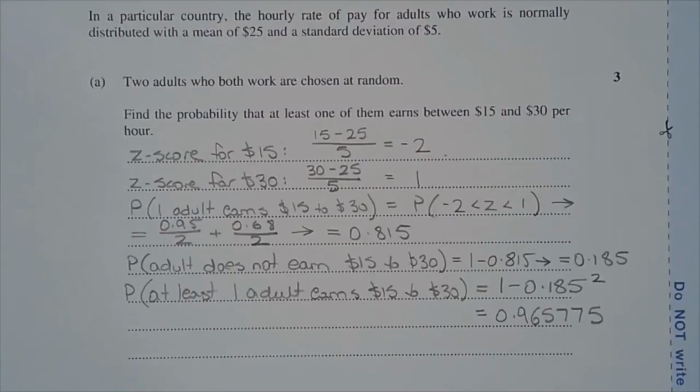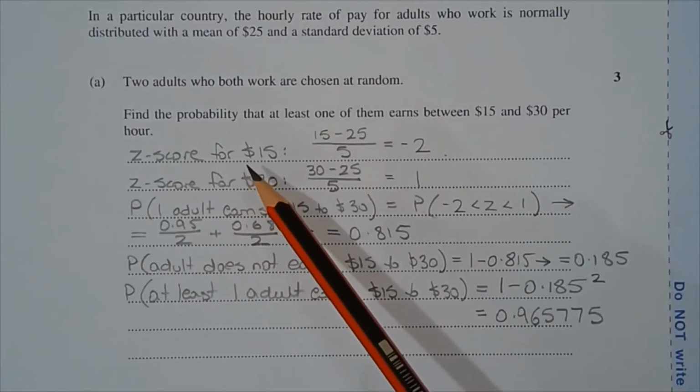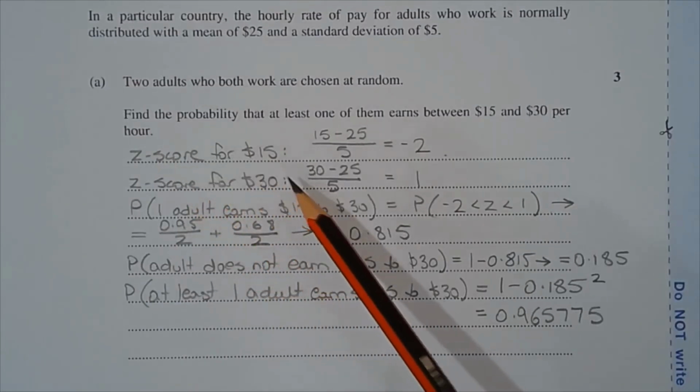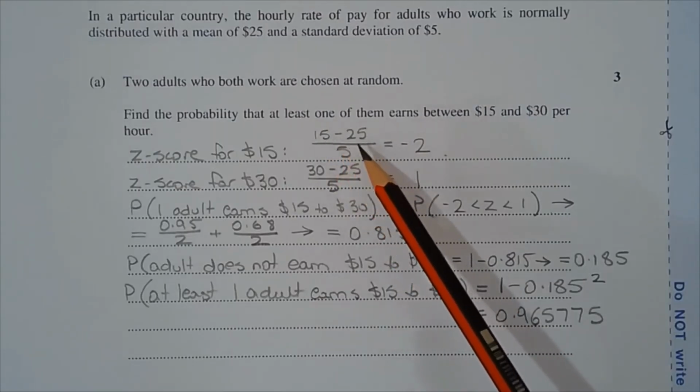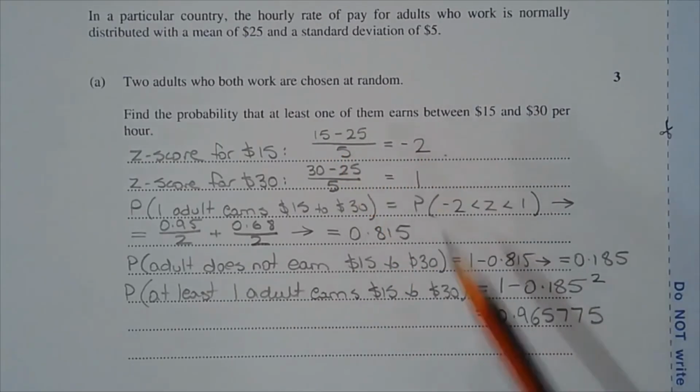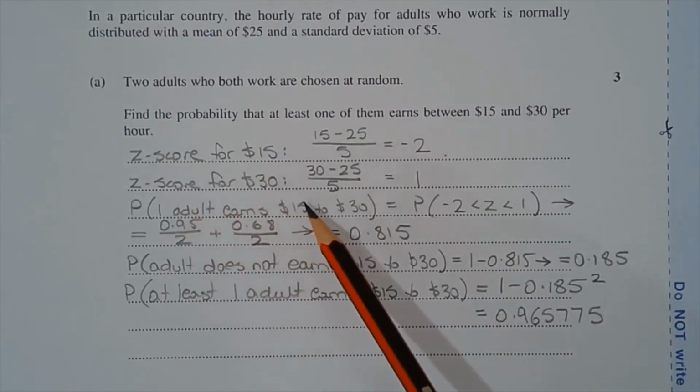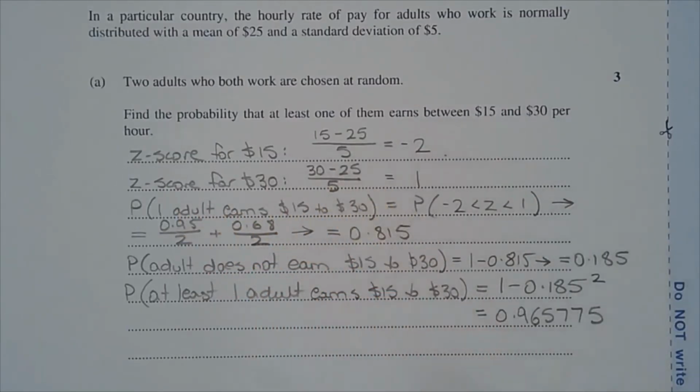The probability that at least one out of the two adults earns between $15 and $30 per hour is equal to 1 minus the probability that neither adult chosen earns between $15 and $30 per hour, and that's based on complements. First, to work out the probability that one adult chosen earns between $15 and $30 per hour. And we can use z-scores since the data is normally distributed. So the z-score for $15 is equal to 15 minus 25 divided by 5. So that's the raw score minus the mean divided by the standard deviation. That's equal to -2.